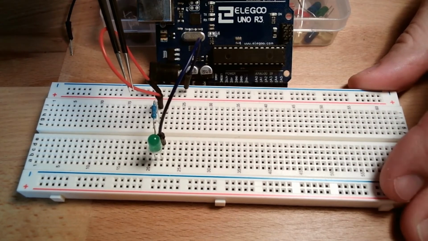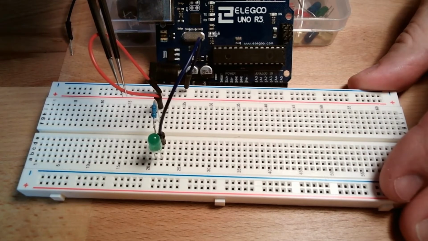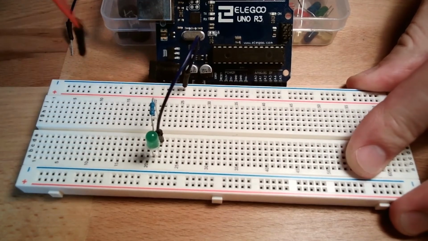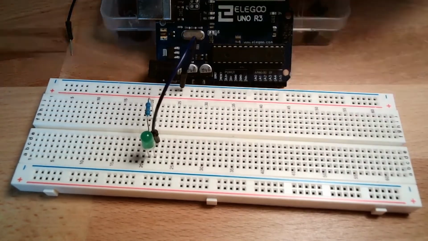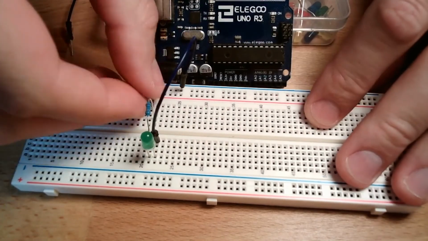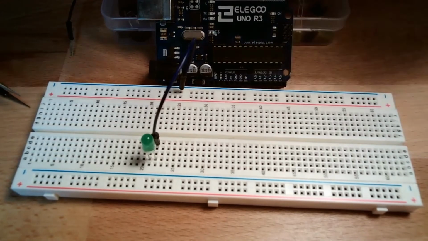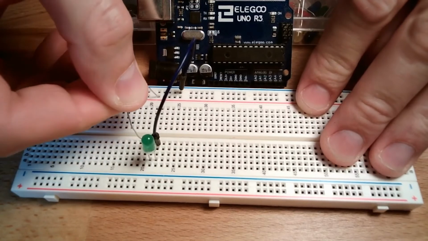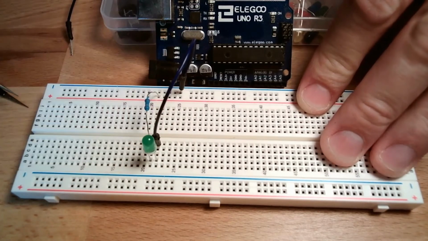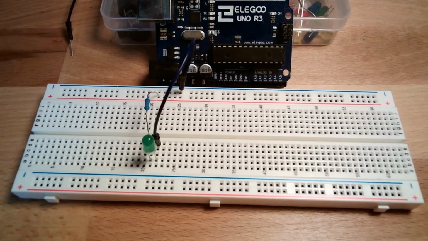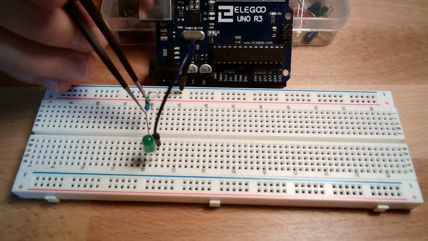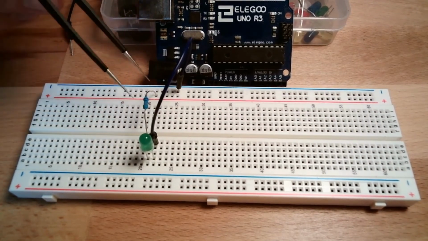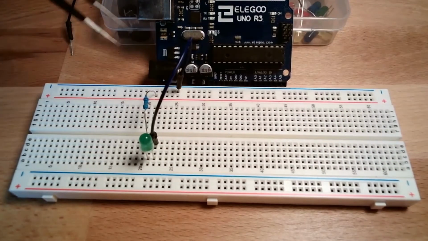This cable here, I could also remove it and directly connect with the resistor from plus here to here, then have fewer cables. Also a good trick, yeah? Because the fewer cables you have on your breadboard, the better you will see what is happening.